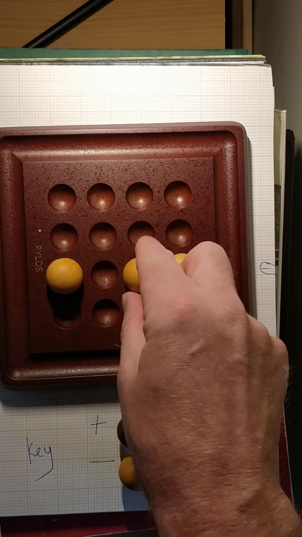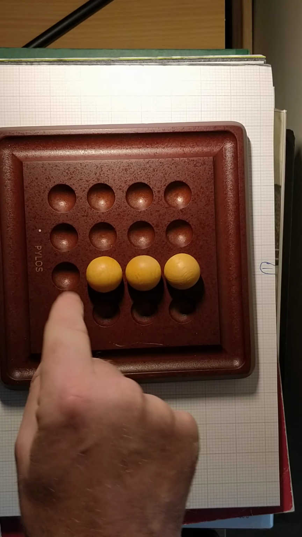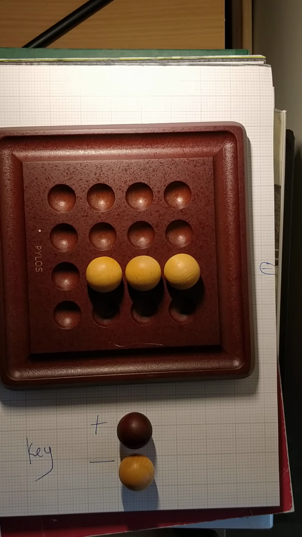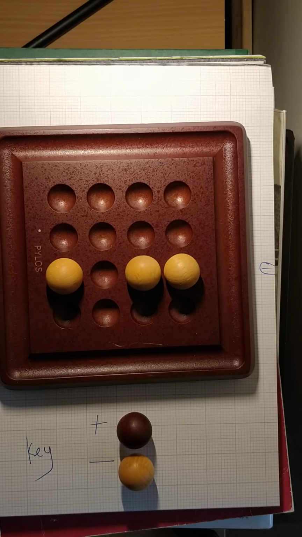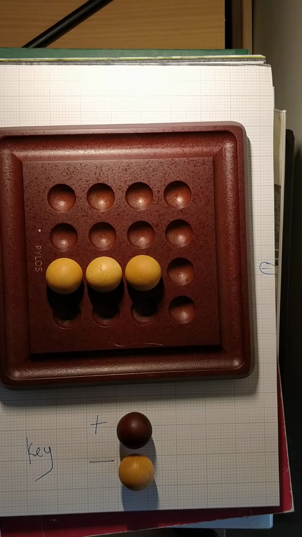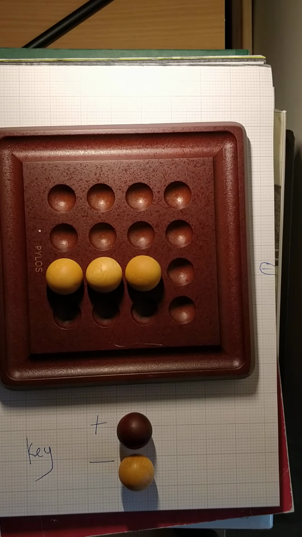Let's do it again. It's almost like magic. Watch the hole. Forget about the electrons, watch the hole. So we're going to start it. Did you watch the hole? The hole moved to the right.